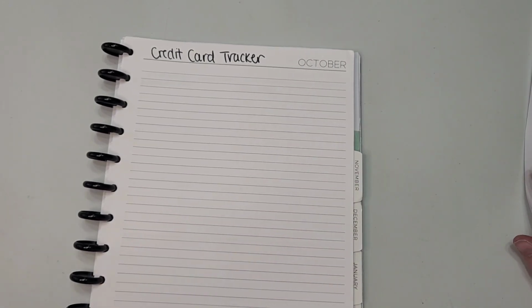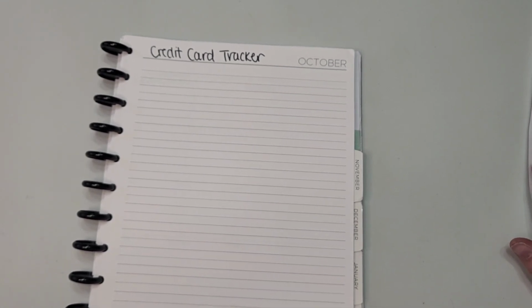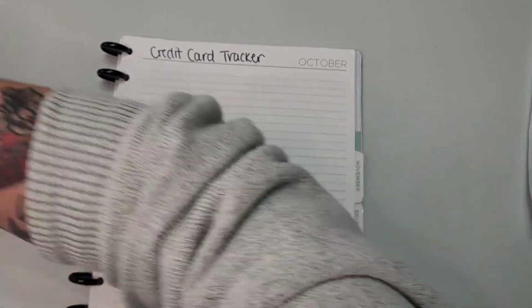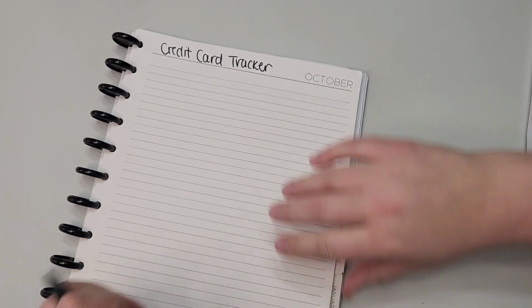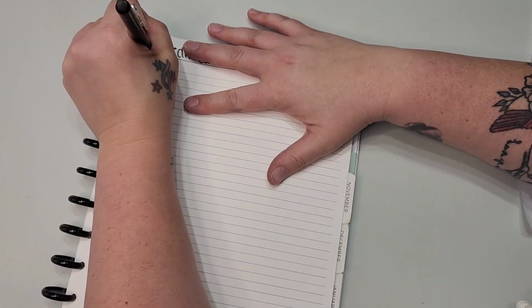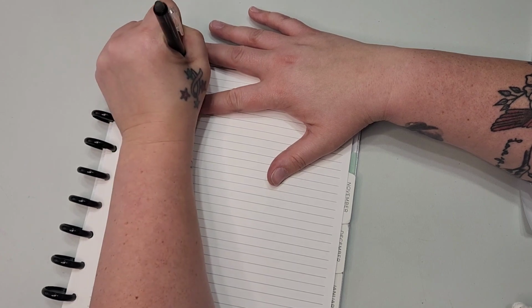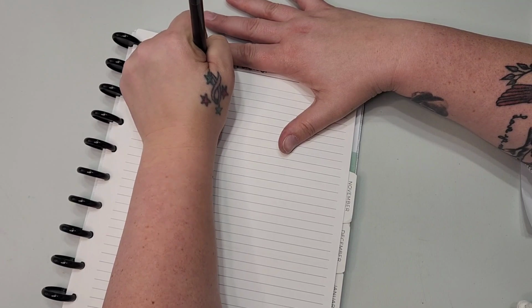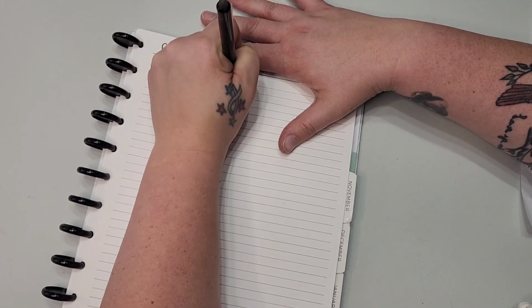And then I'm going to go in. I do need to get a ruler that's actually going to allow me to write this straight, because so far that has not happened. So it's amount, sent, and posted.